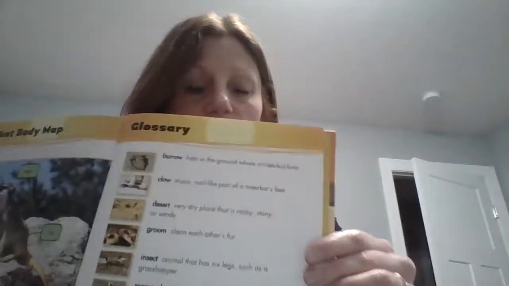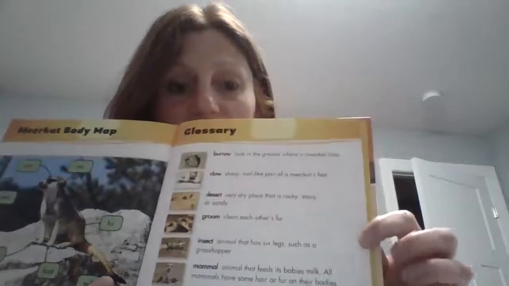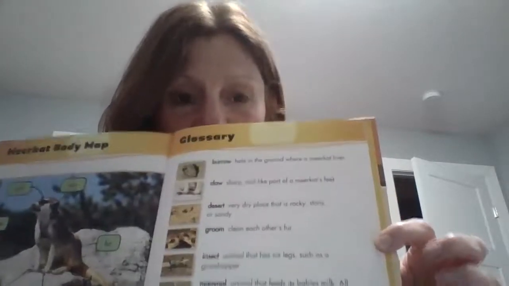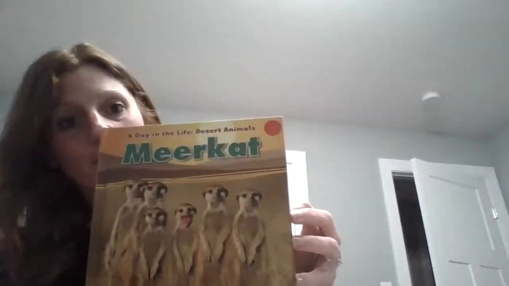We're also going to find a glossary. We usually find these in the back of our books, and a glossary tells us important words that are about the subject or the topic that the book is written about. So in this glossary, we have words that are important to know about meerkats because this book is all about meerkats. In the back of our striped skunk book, this glossary is about words that are important for skunks.